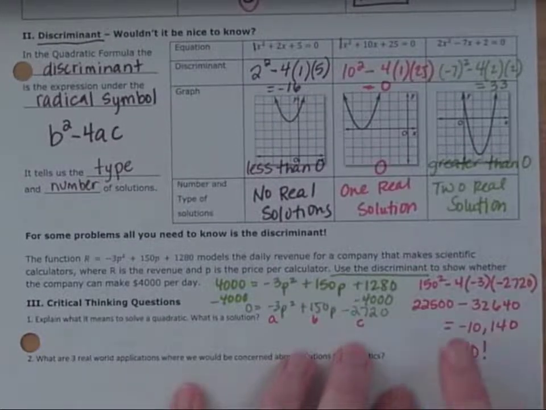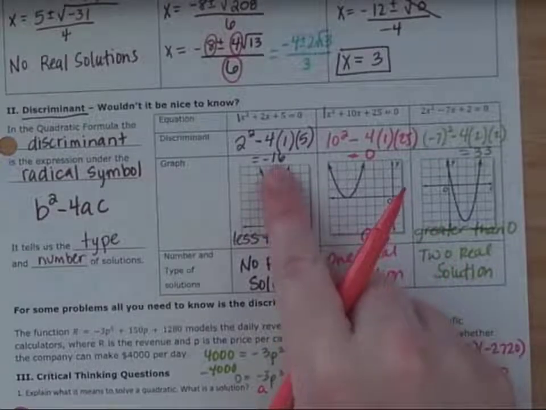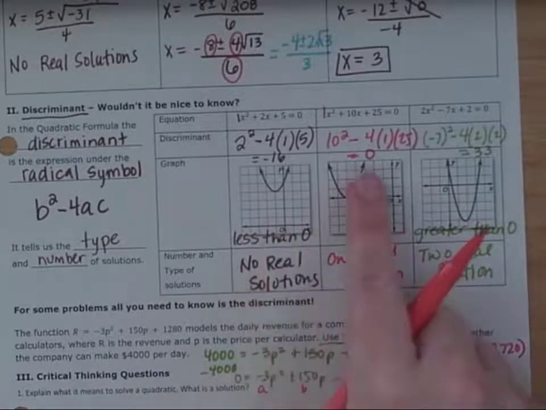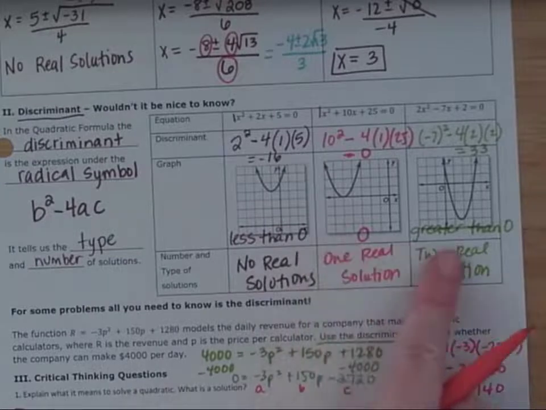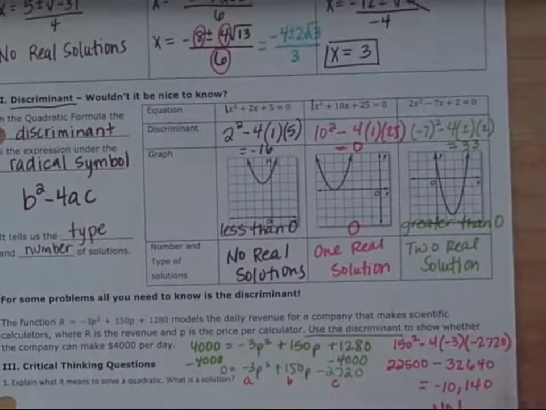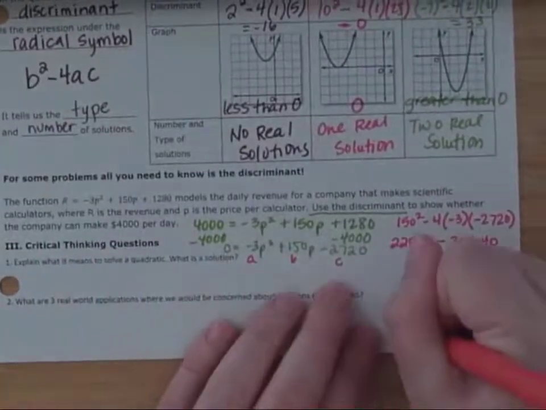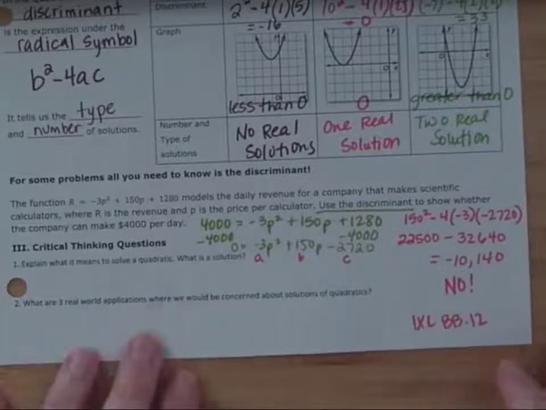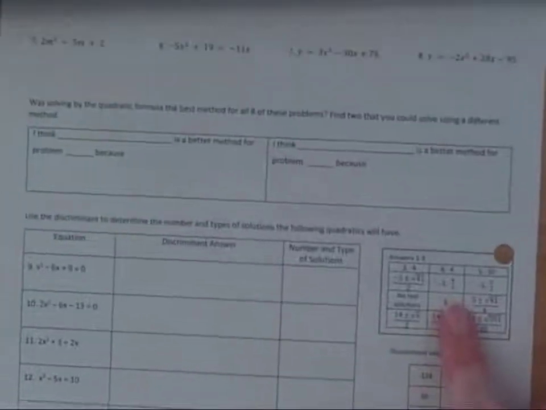Okay? Now, you can find the value of the discriminant, and that tells you how many solutions you have. The value will tell you how many solutions. So less than 0, 0, and greater than 0 will matter. Okay, so you can do practice about the discriminant on IXL BB12. Okay, and the back of this page has quadratic formula practice with answers and discriminant practice with answers.